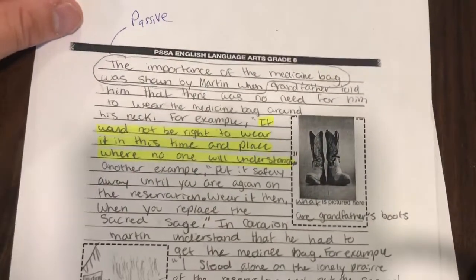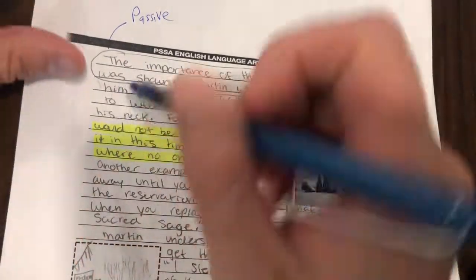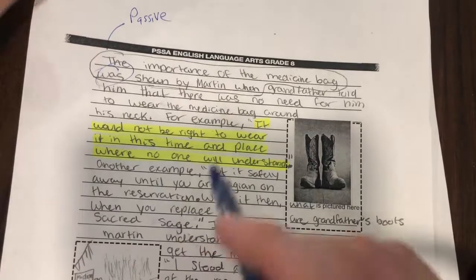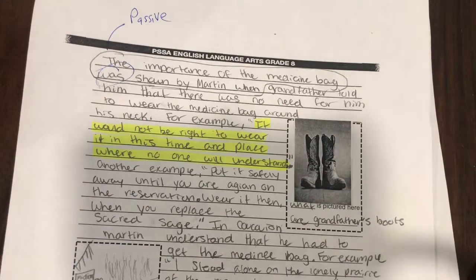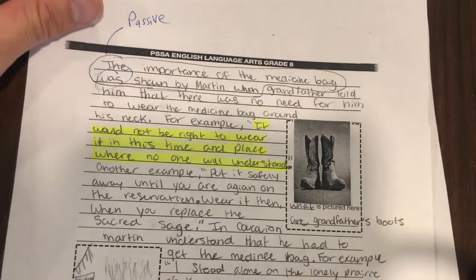They then have a circled passive sentence, or part of it is circled. The importance of the medicine bag was shown by Martin, right? That word "was shown" means that we probably could have put Martin right at the beginning. Martin showed the importance, right? But instead, they had a passive sentence. They circled it. That was great.